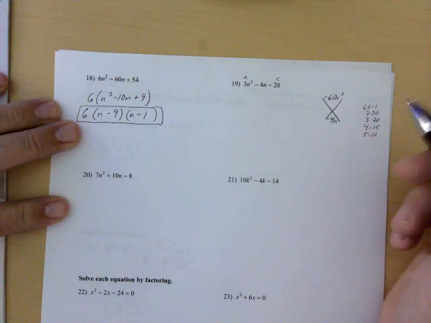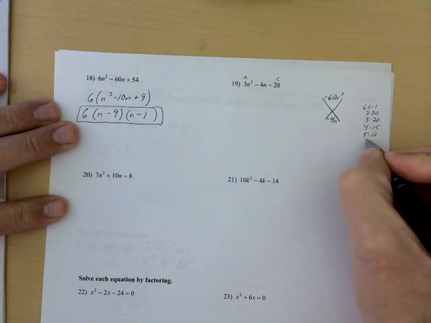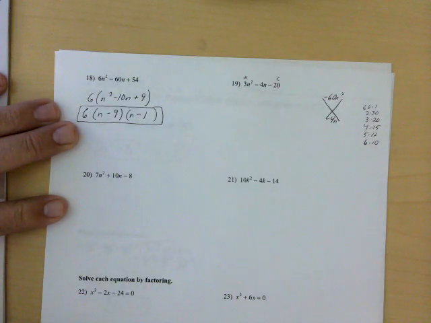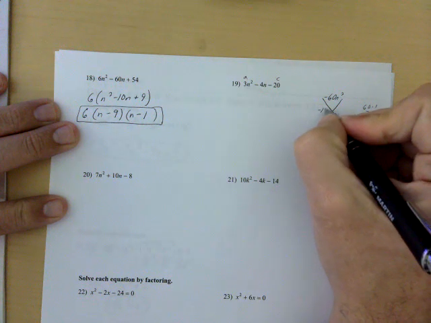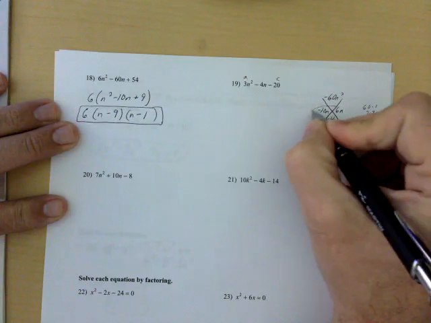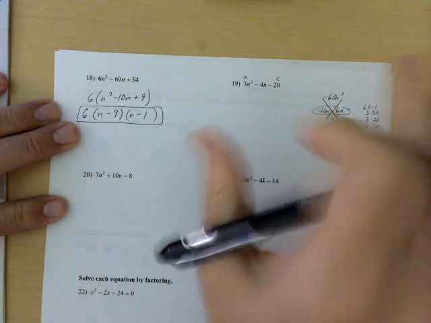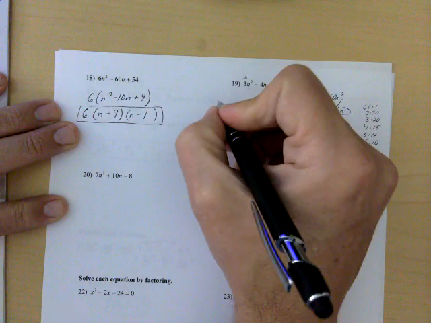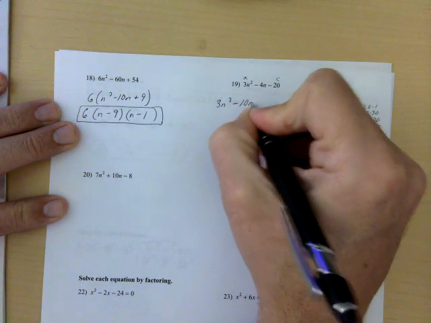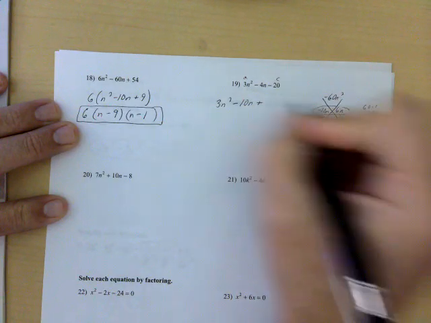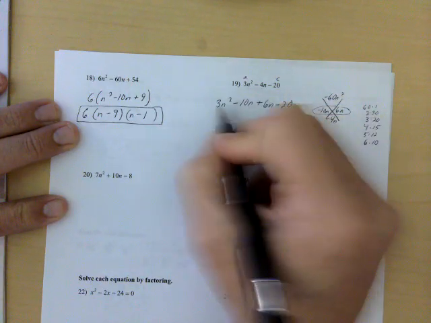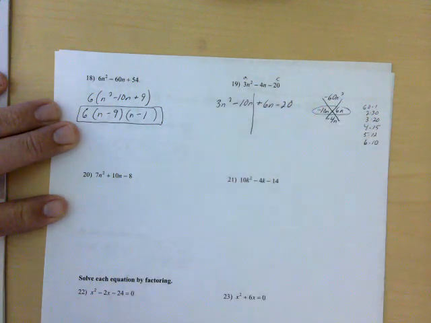Eventually I'm going to see, and maybe you saw this right away, I'm just trying to show you systematically how we can go through this, but 6 and 10. So if I have a negative 10n and a positive 6n, that satisfies this diamond problem. Once you satisfy this part, you go back to the original problem and replace the middle term with what you found. So what we found was a negative 10n and a positive 6n. I replaced that, everything else stays the same, and we split it down the middle.